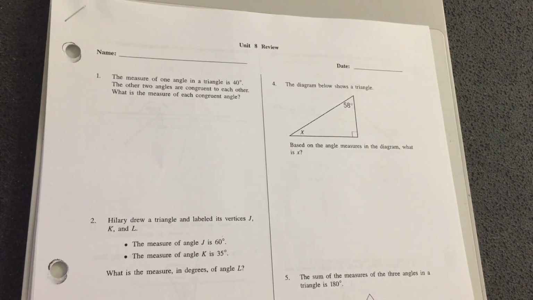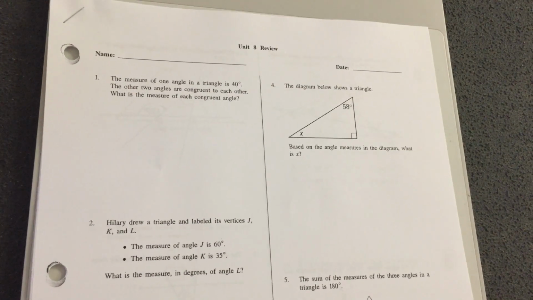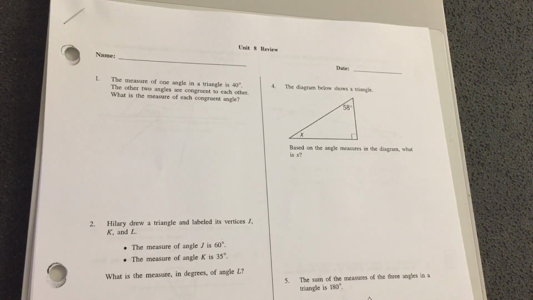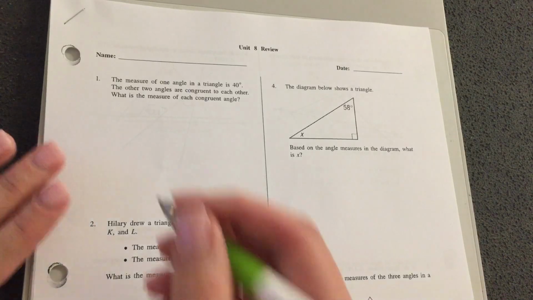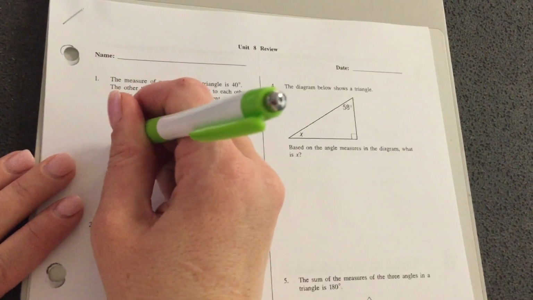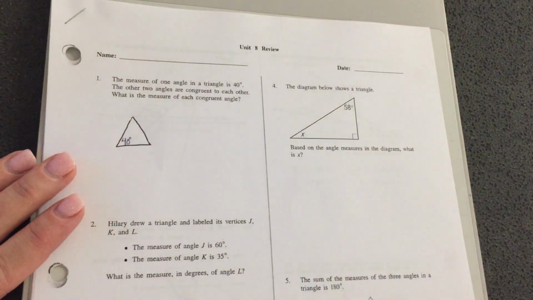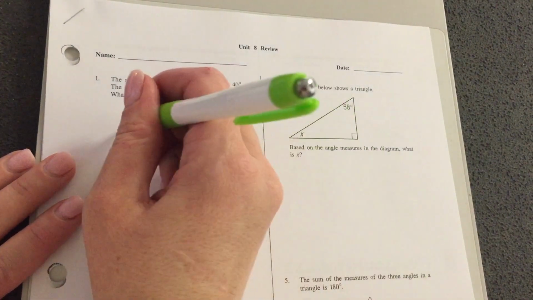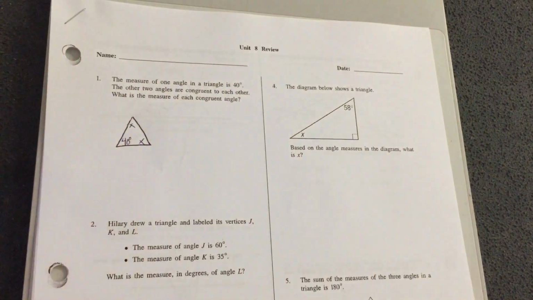All right, so let's complete the Unit 8 review. The measure of one angle of a triangle is 40 degrees. The other two angles are congruent to each other. What is the measure of each congruent angle? Well, we have a triangle. We know that one is 40 degrees, and the other two angles are going to be the exact same measure.